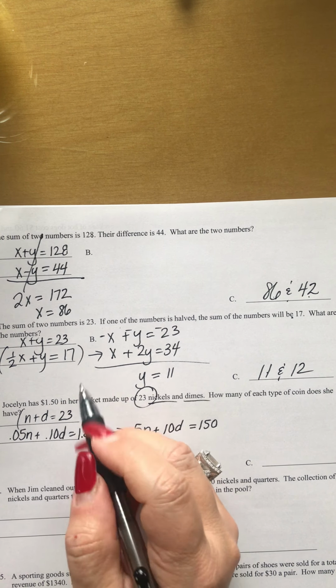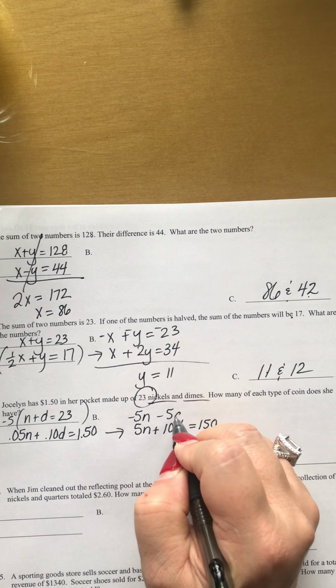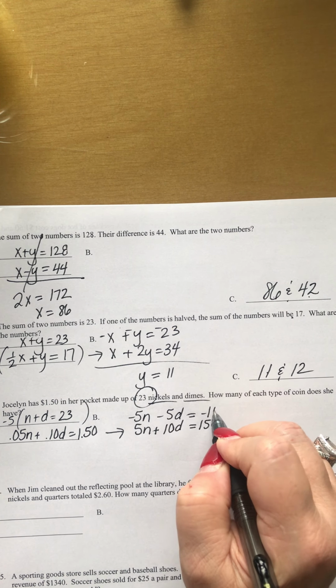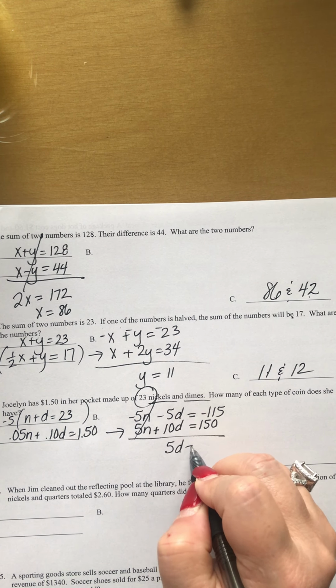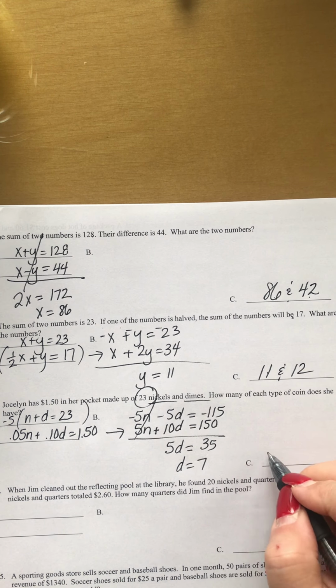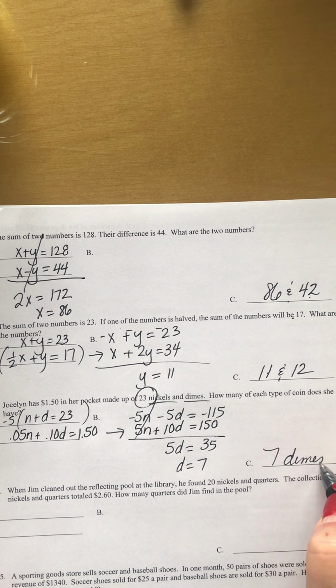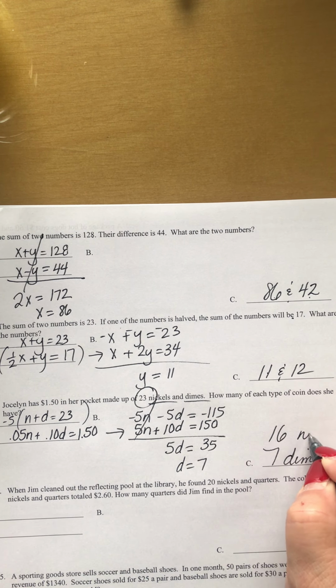Now I'm going to multiply this top equation by -5. So negative 5n minus 5d equals negative 115. And when you add, your n's cross out, and 5d equals 35. So d is 7. So we have 7 dimes. And if you subtract 7 from 23, you get 16 nickels.